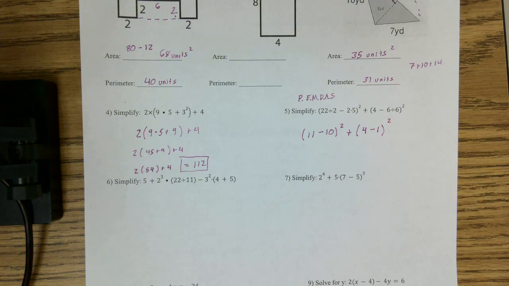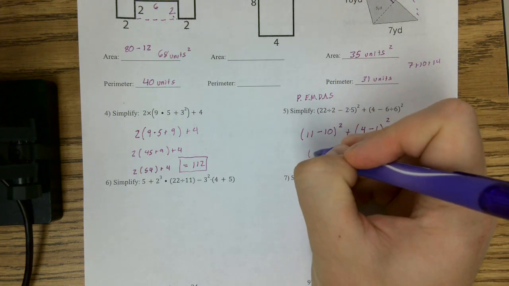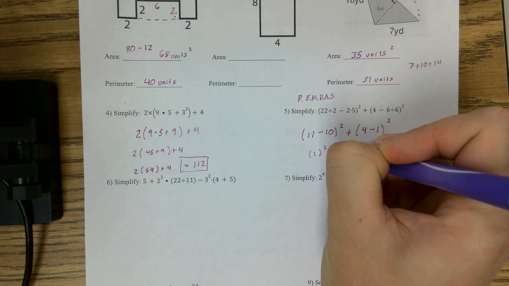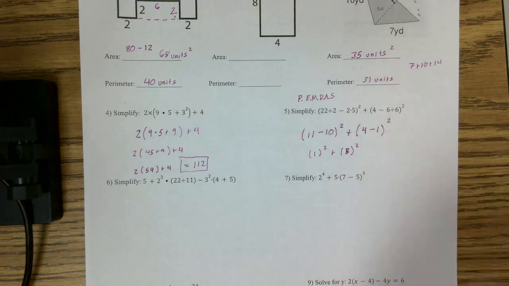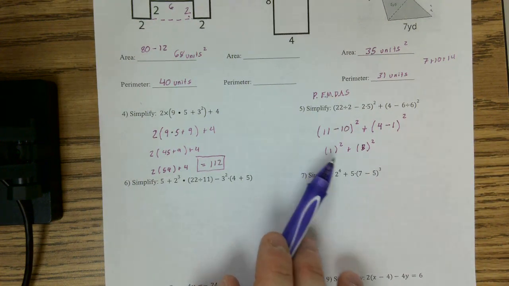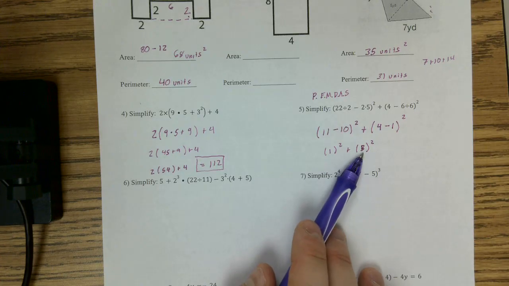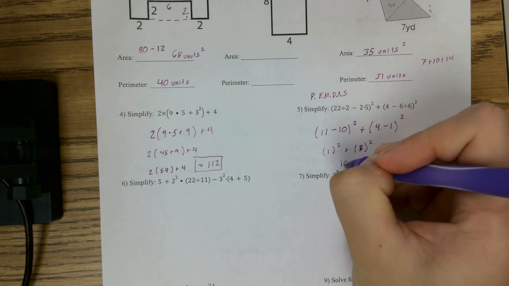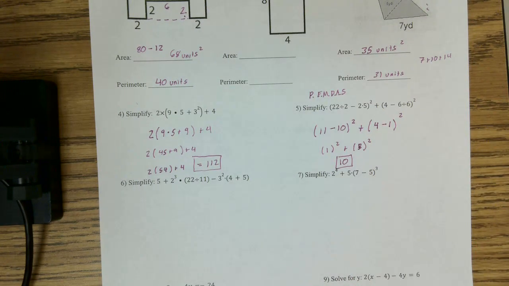And now if I keep on going with that, what I'm going to do then is I'm going to take that 11 minus 10, which gives me 1. So I'm going to have 1 squared plus, and then 4 minus 1, quantity squared, which gives me 3 squared. And now I just do the rest of the operation. So 1 squared gives me 1, plus 3 squared, again, gives it the value of 9. So 9 plus 1 gives me the value of 10. Okay, so again, hopefully you got that pretty much figured out. Again, it's obviously not too bad, as you can see. And when you just kind of keep rolling.